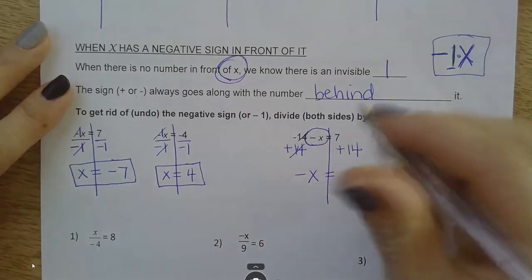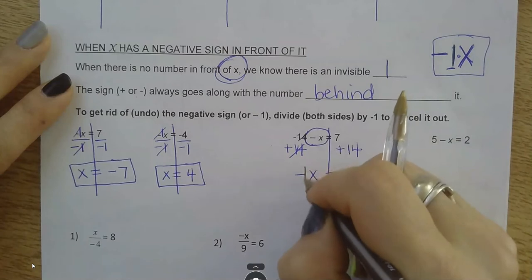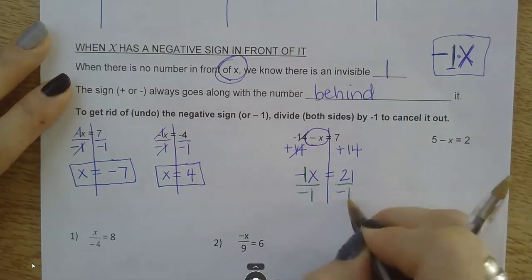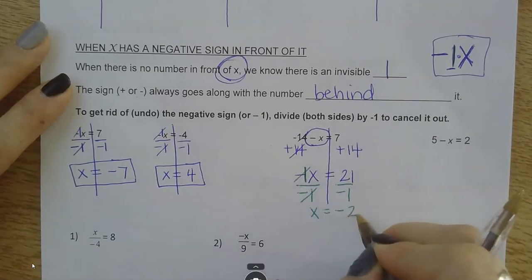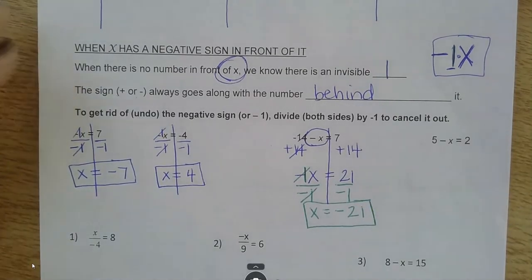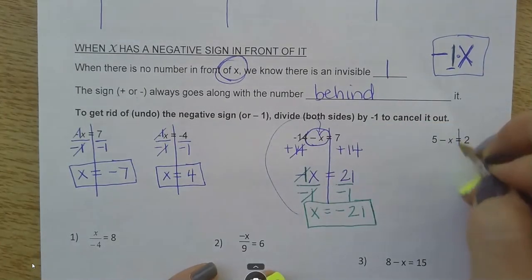And 7 plus 14 is 21. All right, slide that invisible negative 1 in there. So then I have to divide by negative 1 on both sides. And x is actually equal to negative 21. When you do your work, you should be plugging this back in and making sure it works. Double check your answer.